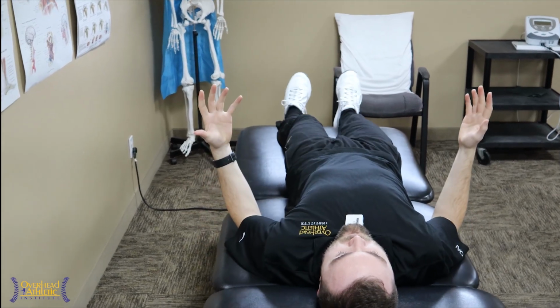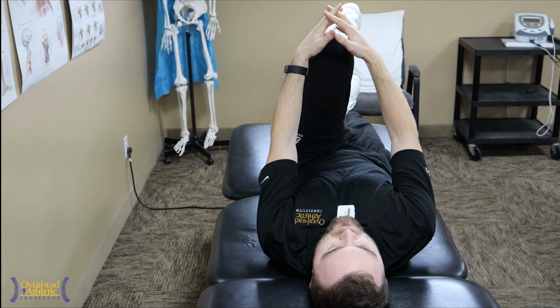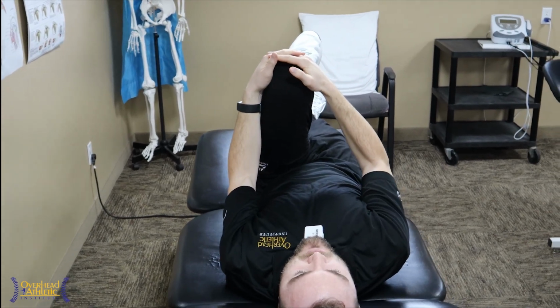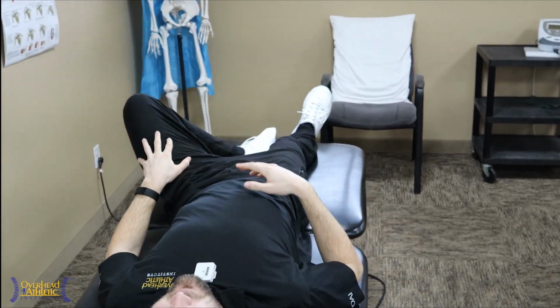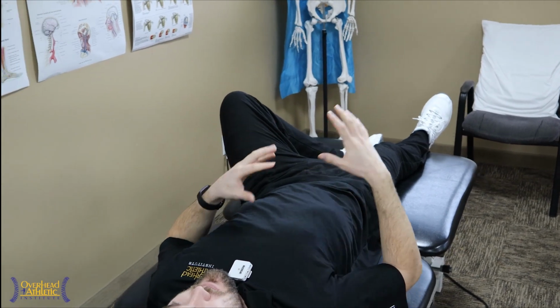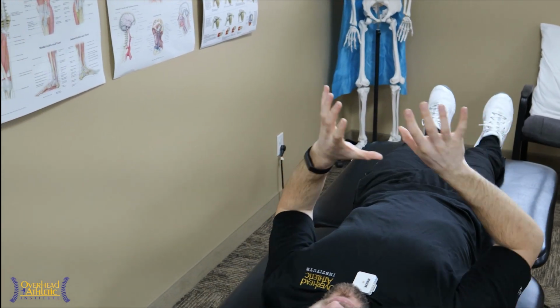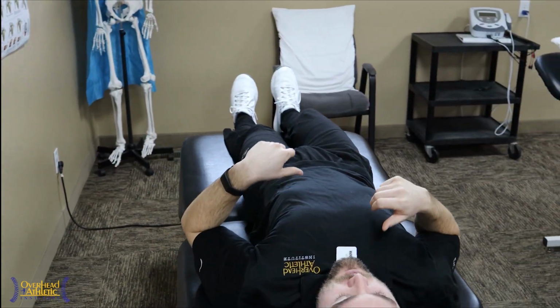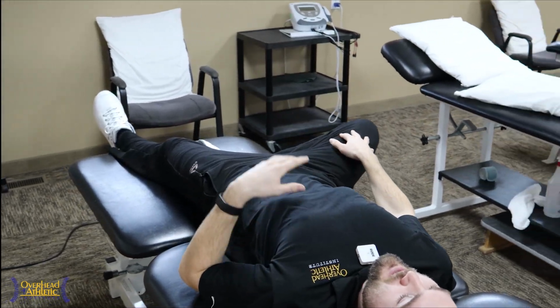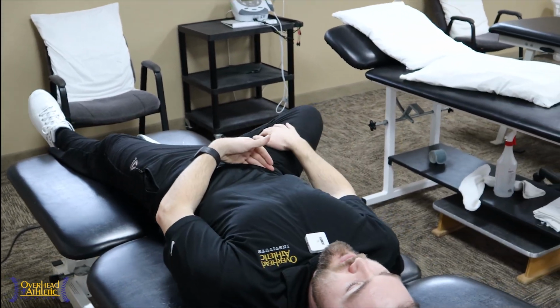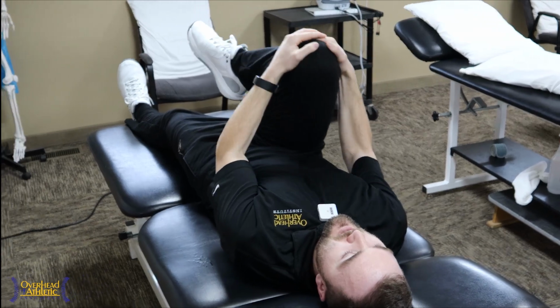So if we look at my hip, we can see that I'm a little limited coming into flexion on this left side, definitely limited into external rotation. I'm fairly symmetrical with internal rotation rotating out, but I can go much further into the range with no pinching here on the right leg.